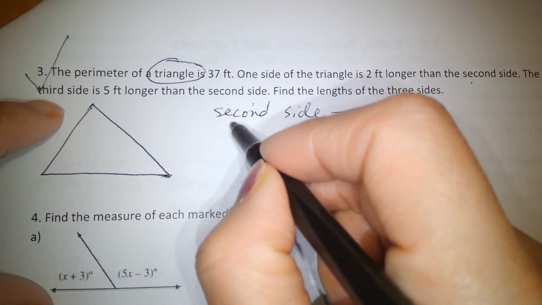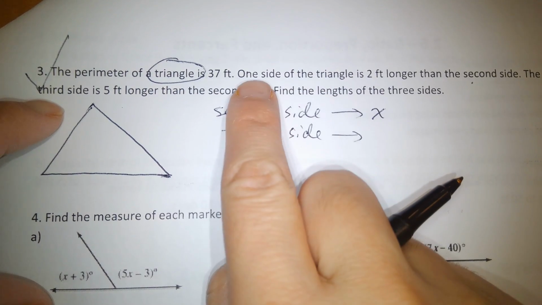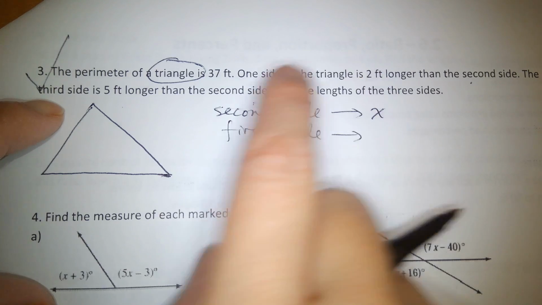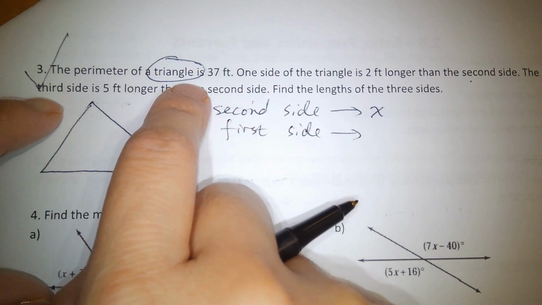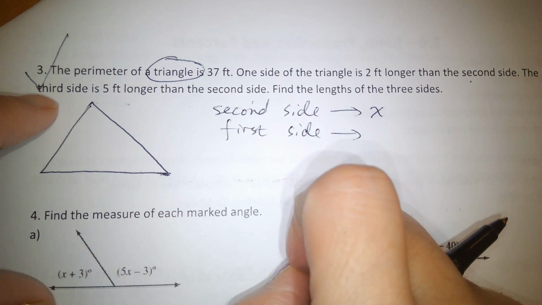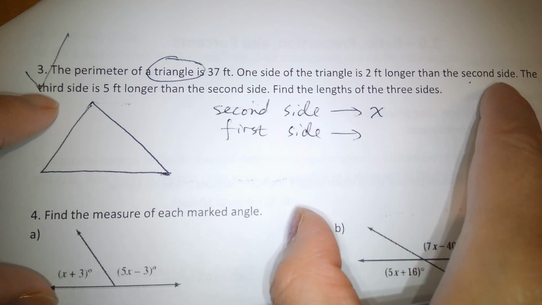So the first side is going to be what? The perimeter is 37, which means the sum of the 3 sides is 37. One side is 2 feet longer than the second.